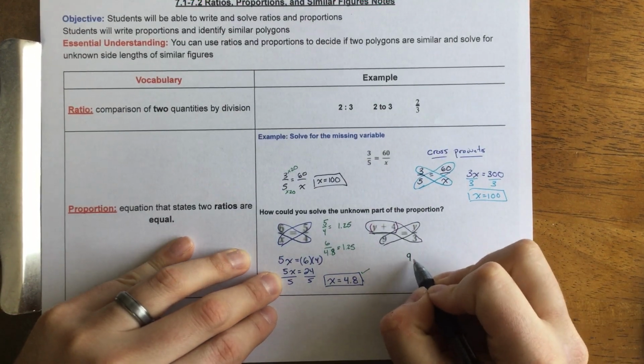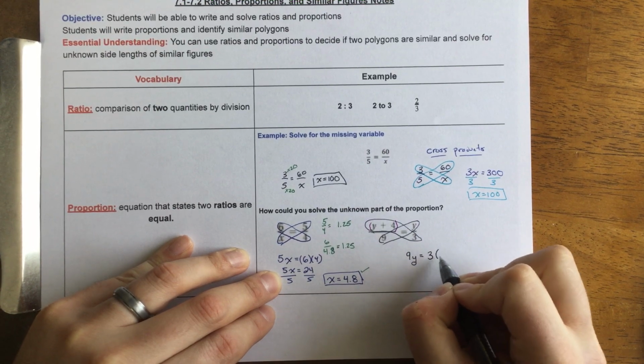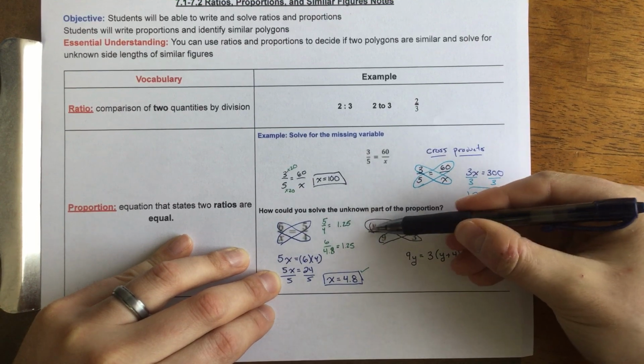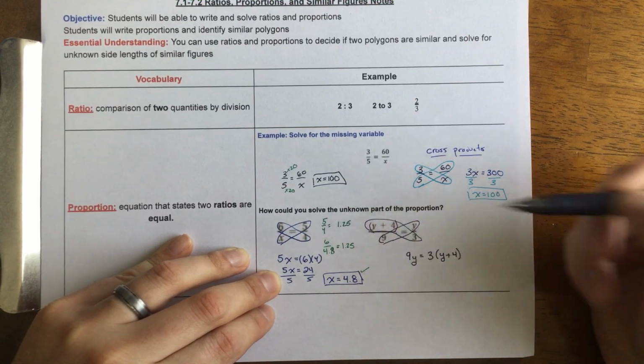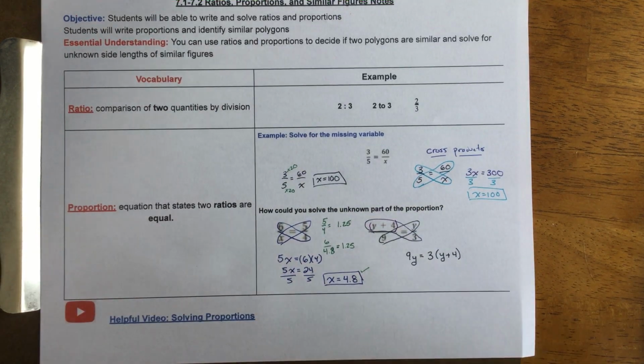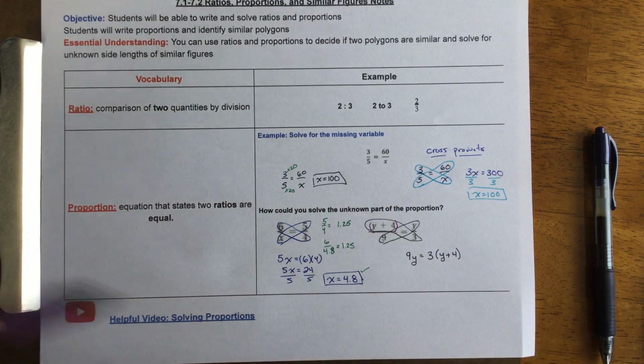So it would be 9y equals 3 times y plus 4. You can't forget that this 3 is being multiplied to everything in the numerator. So often I see 3 times y and then we stop. There's nothing happening to the 4. But you have to remember that that is affecting everything in the numerator.